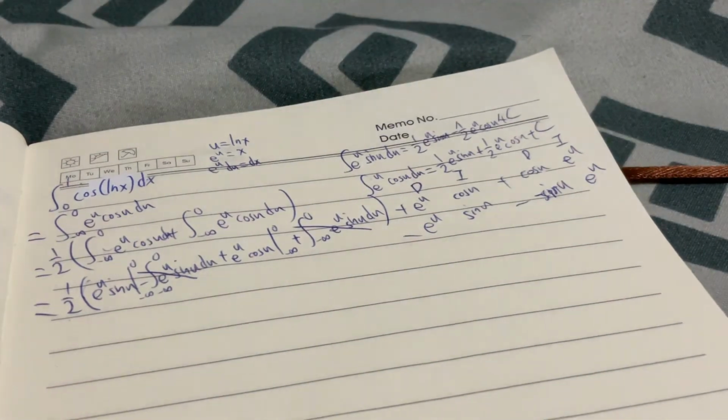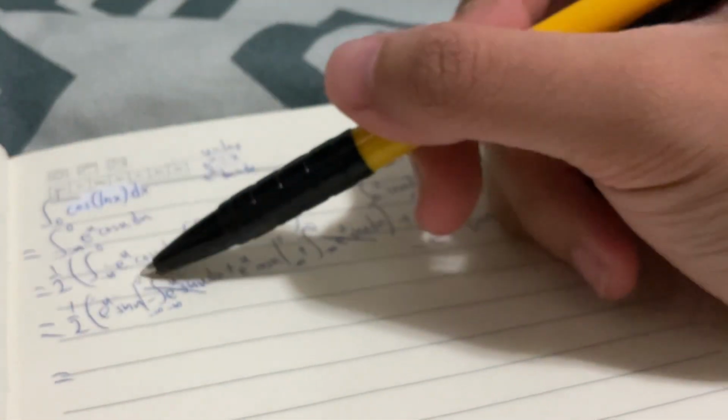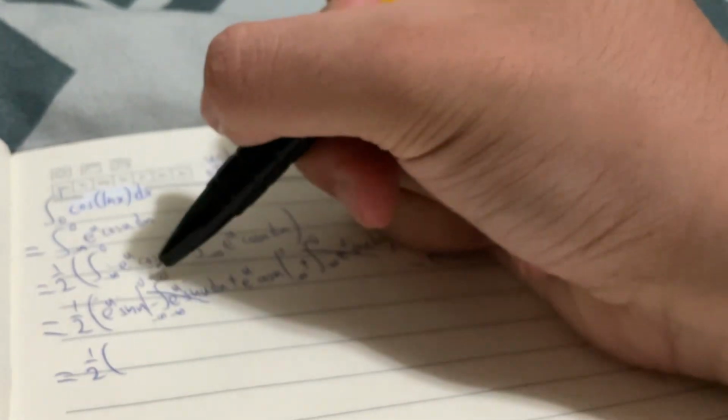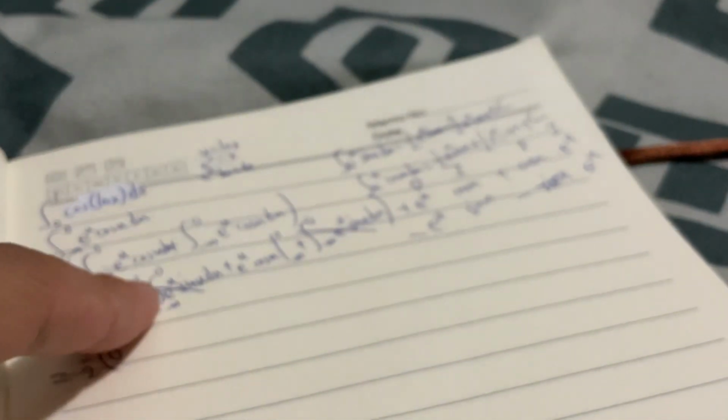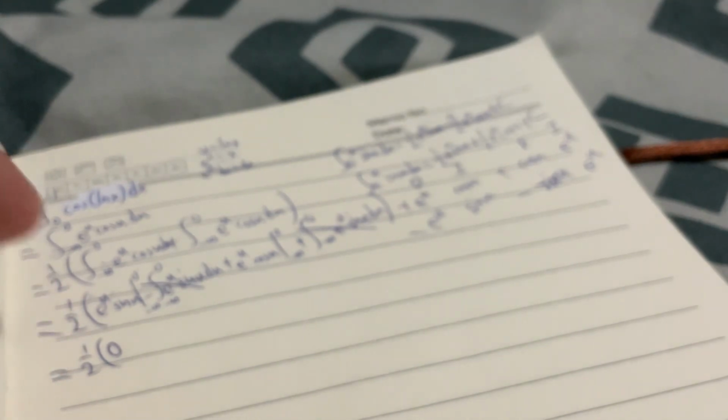And that's nice. So overall, you just evaluate this from negative infinity to 0. First, here, put 0 into it. Sine 0 is 0, e to the 0 is 1. So 1 times 0 is just 0. And for this one, put negative infinity: sine of negative infinity is an indeterminate form, because it's always between -1 and 1.